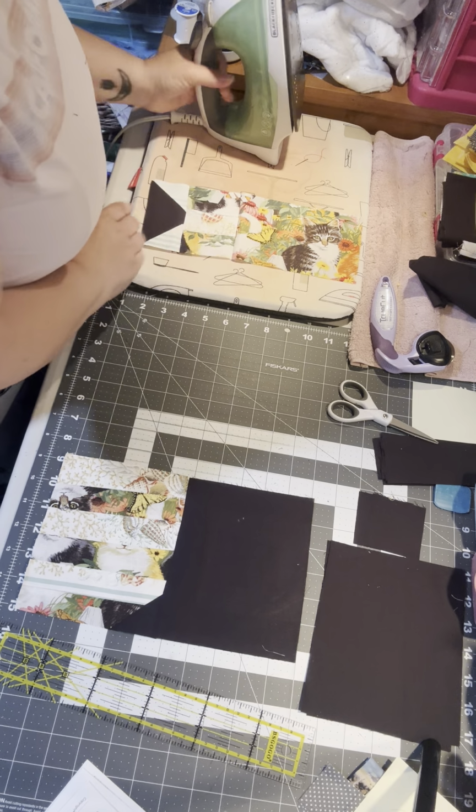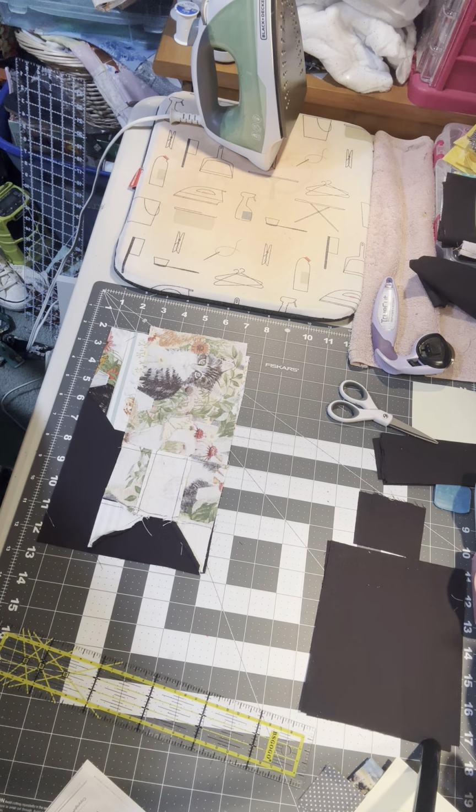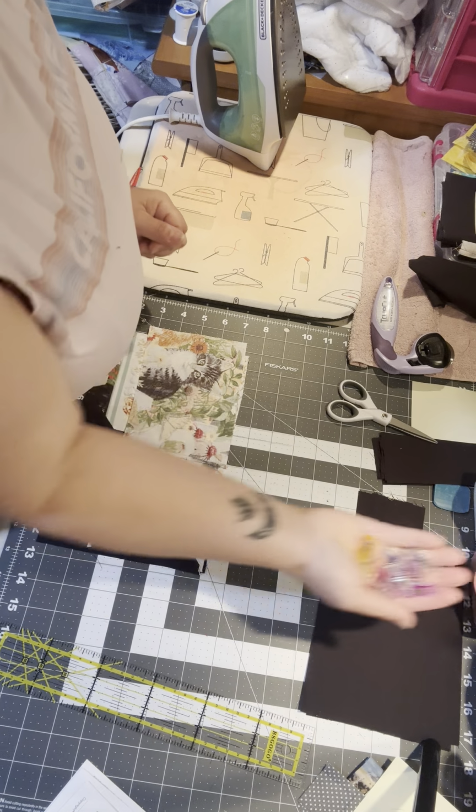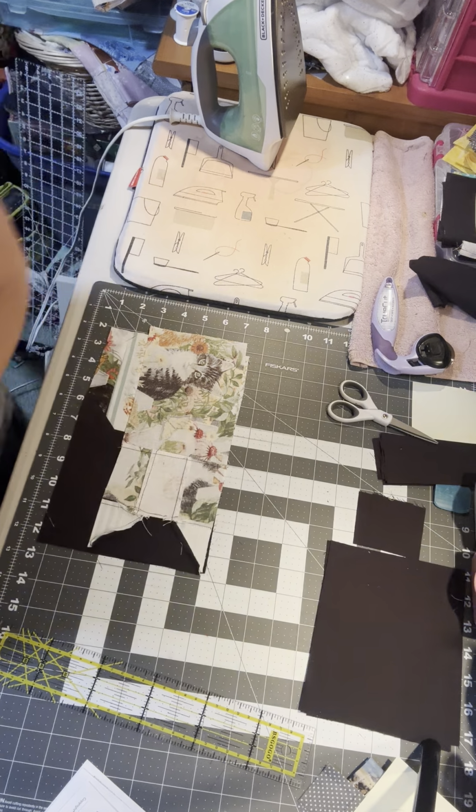All right, so now we're going to go ahead and put this together, and then we'll square it up at the end. A whole bunch of pins over here. See, a whole bunch of pins. Okay, pin it on this side. And here we go.